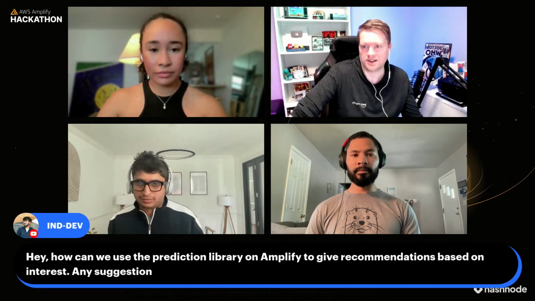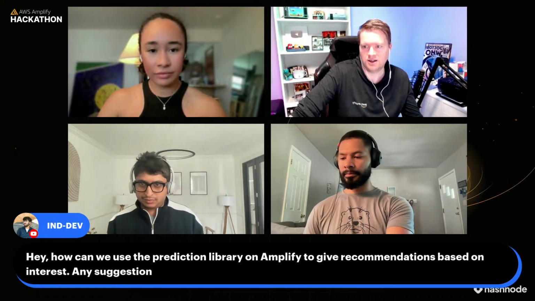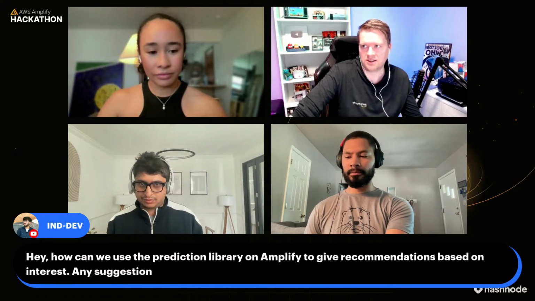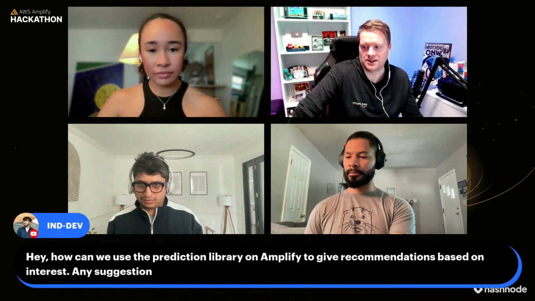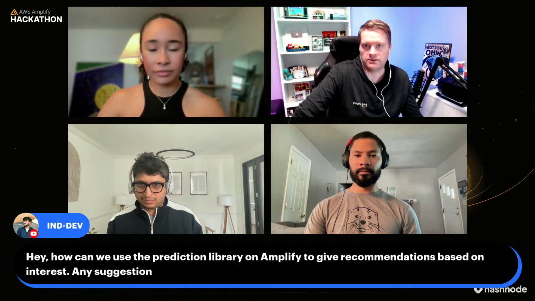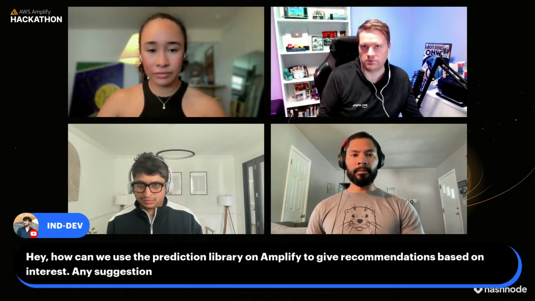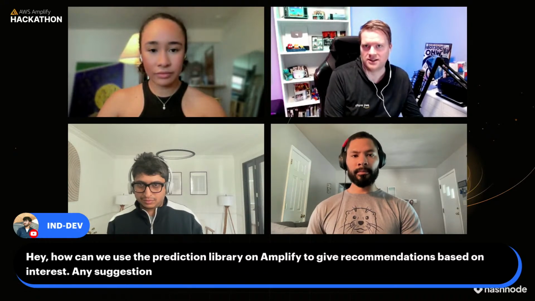You can translate text from one language to another, convert text to speech, do entity recognition, interpretation of text, and transcribing. And with Amazon Rekognition, you can do even more, like sentiment analysis. Awesome.